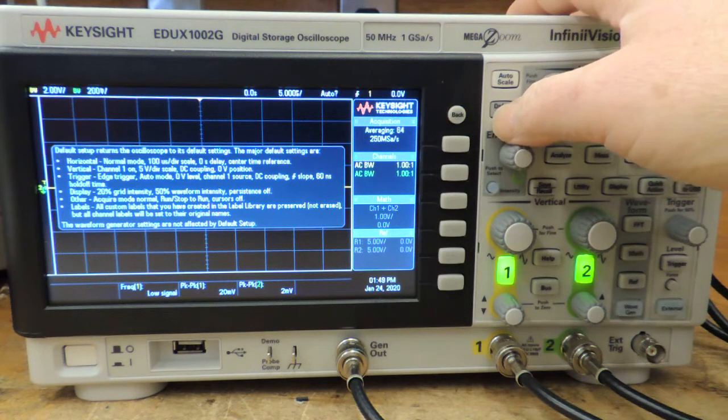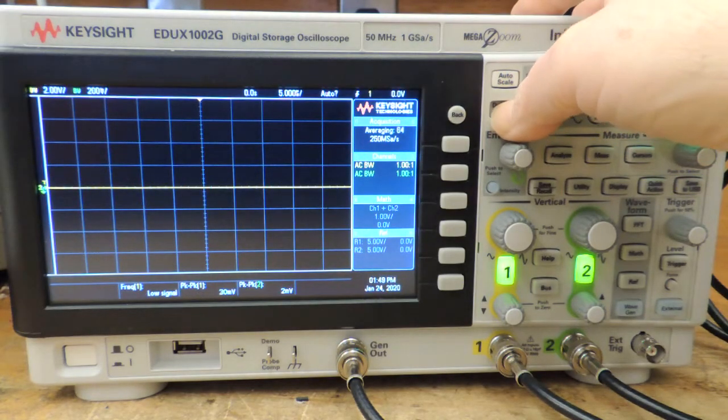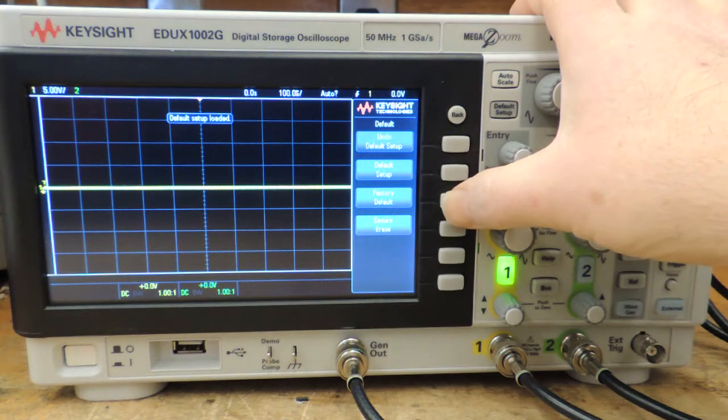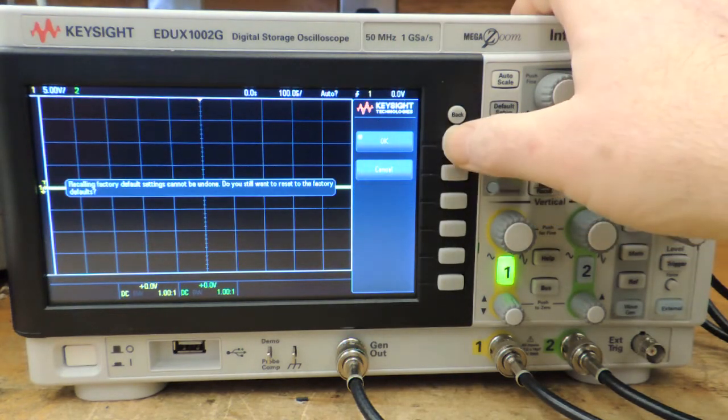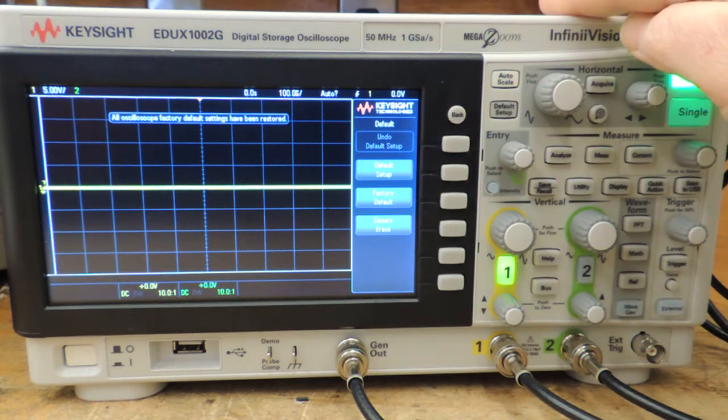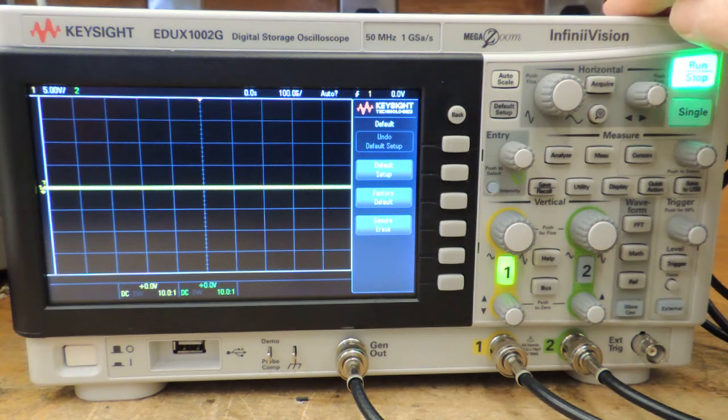And once you've done reading all that stuff that pops up on the screen, press it again. And we're going to select factory default, and we're going to say OK. All those warnings say it can't be undone. So we've done a complete factory default setup.